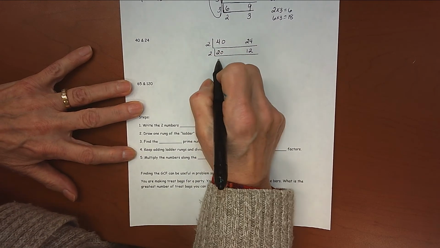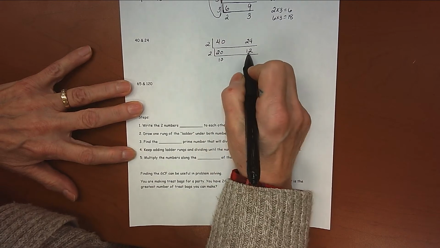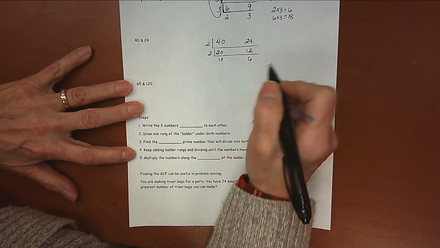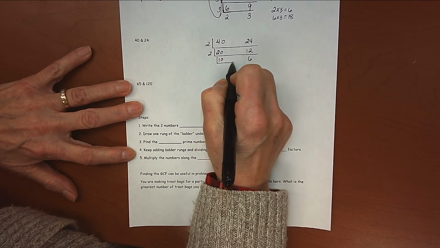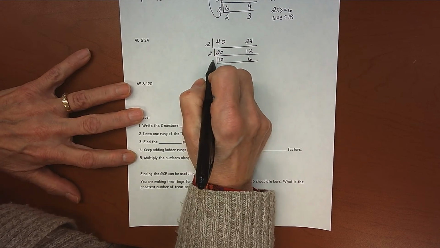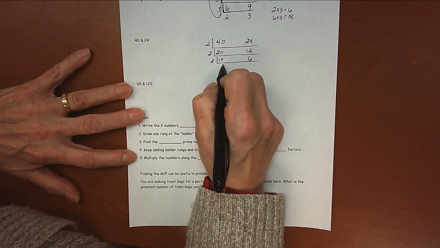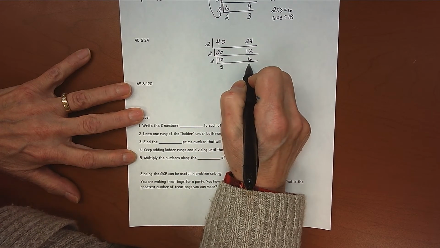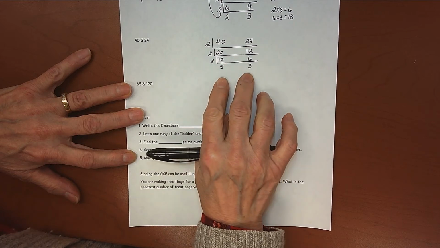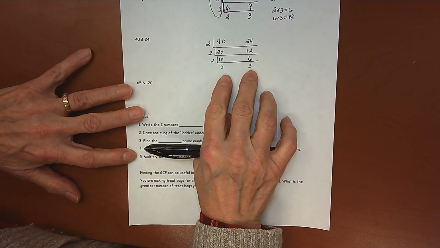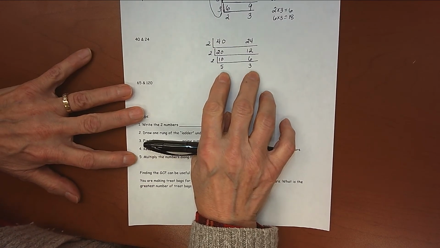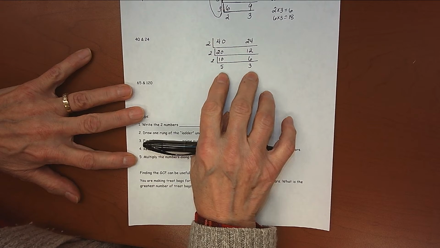2 divides into 20 10 times, 2 divides into 12 6 times. Again, can divide both of those by 2. There's rung number 3. 2 divides into 10 5 times, 2 divides into 6 3 times. At this point I'm done because I don't have any other common factors. There's nothing else besides 1 that I can divide into 5 and 3.